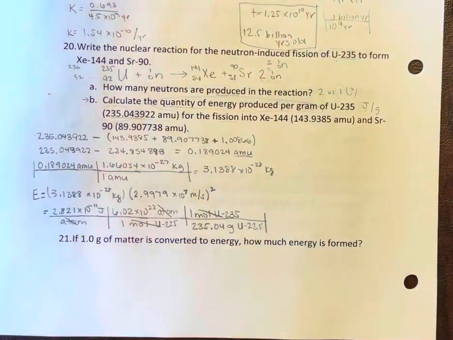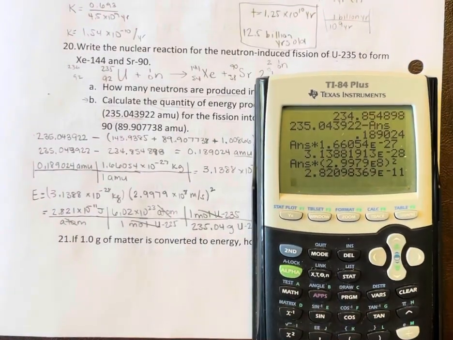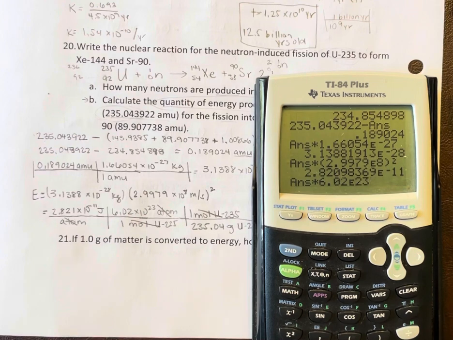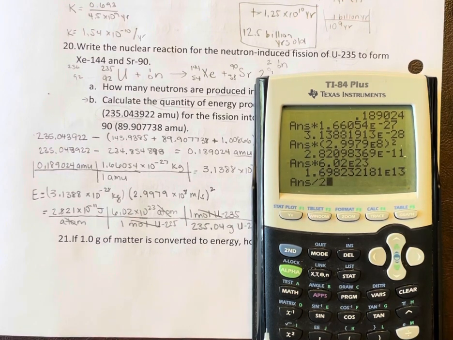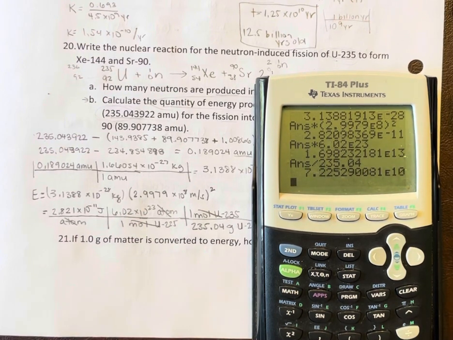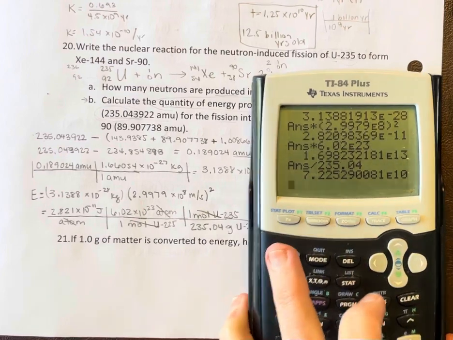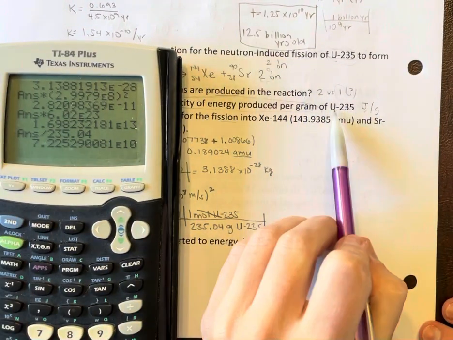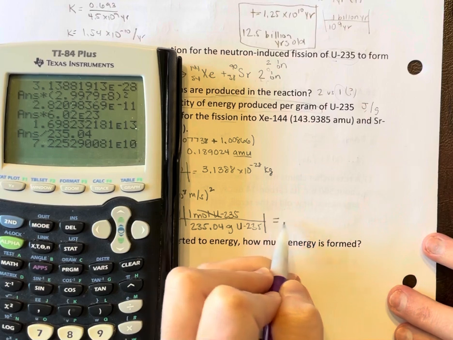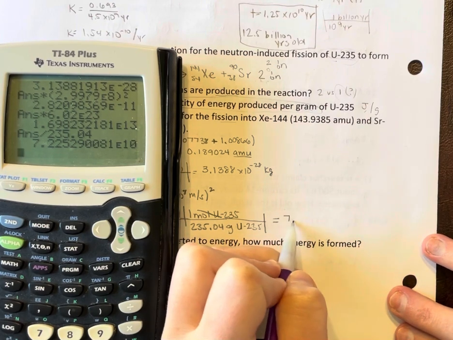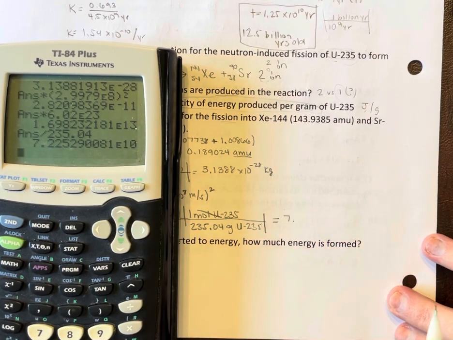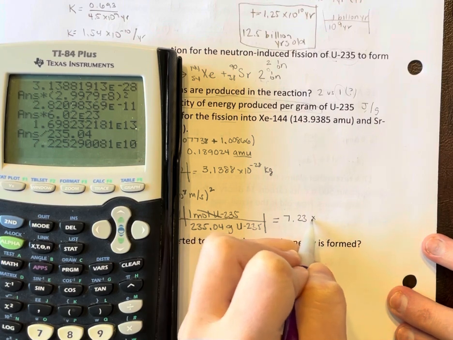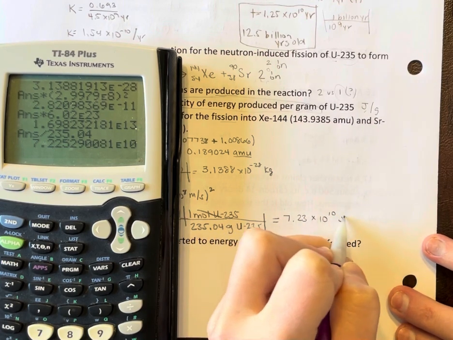So let's calculate this. 10 to the 23rd divided by 235.04. So every single gram of this fuel is producing 7.23 times 10 to the 10th joules.